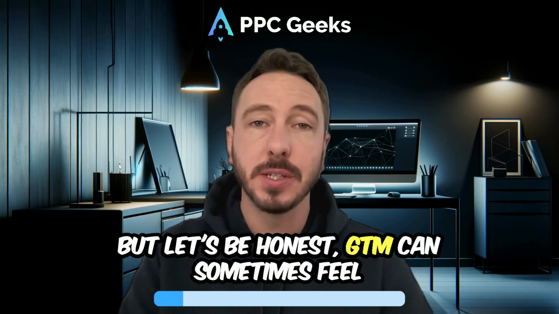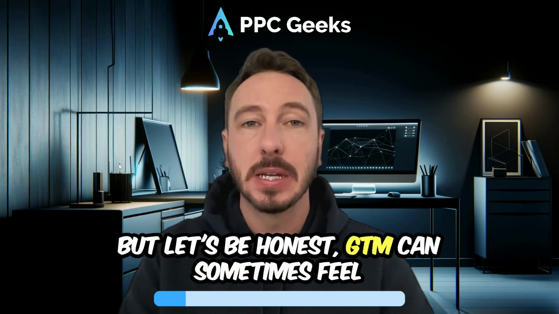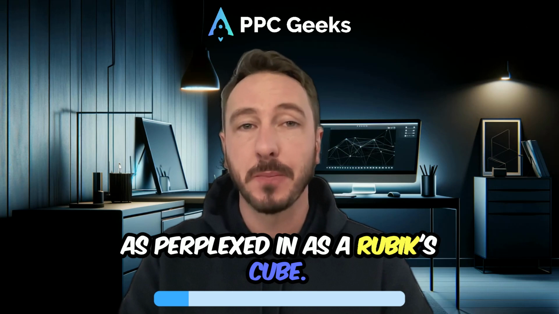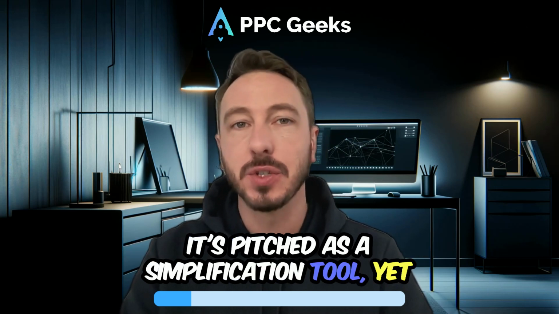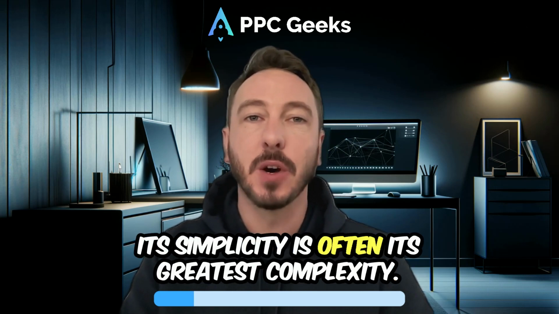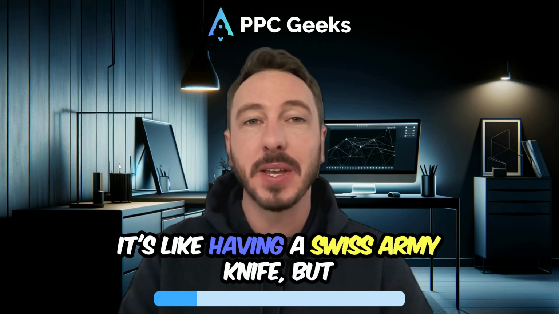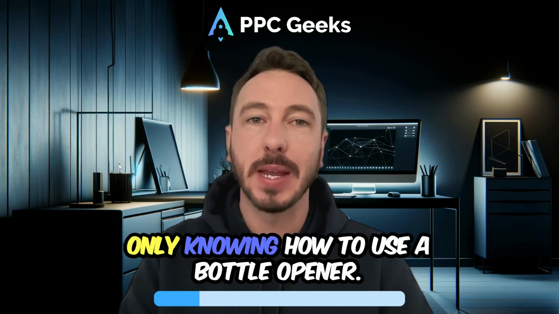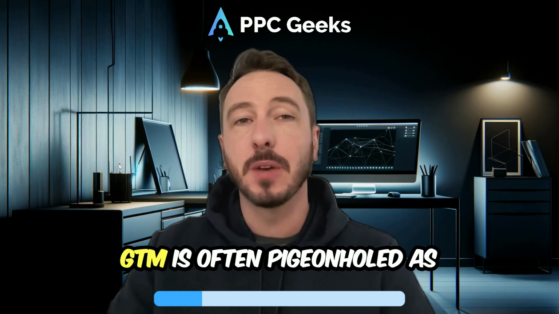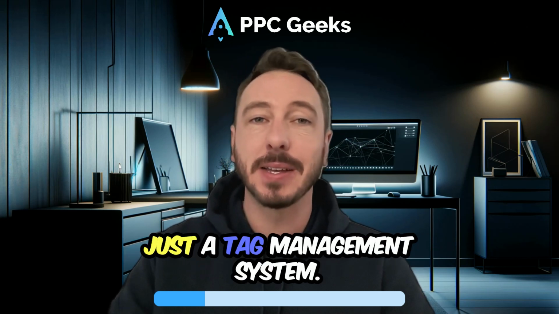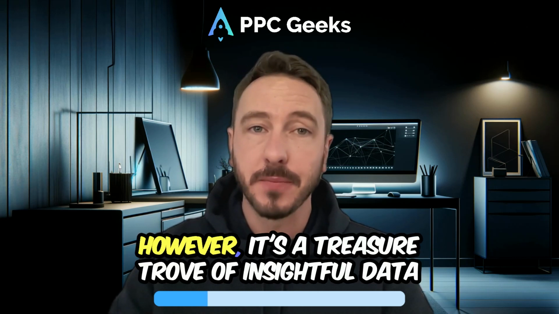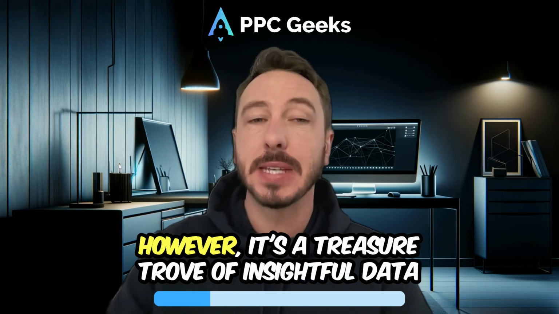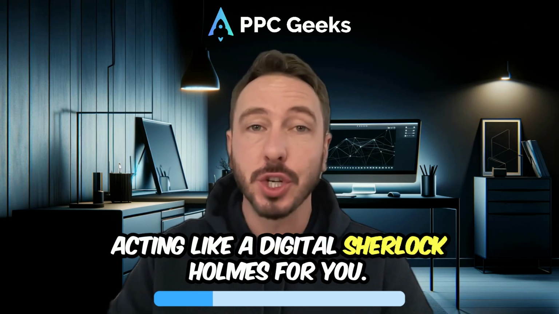But let's be honest, GTM can sometimes feel as perplexing as a Rubik's Cube. It's pitched as a simplification tool, yet its simplicity is often its greatest complexity. It's like having a Swiss Army knife, but only knowing how to use a bottle opener. GTM is often pigeonholed as just a tag management system. However, it's a treasure trove of insightful data, acting like a digital Sherlock Holmes for you.